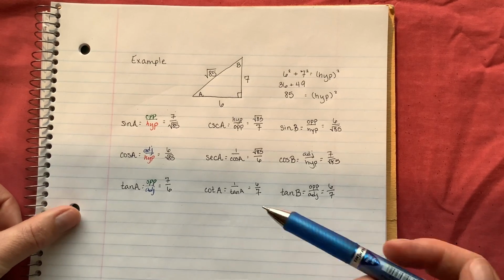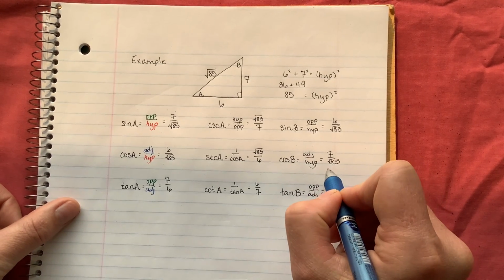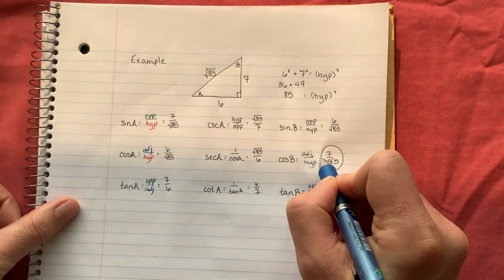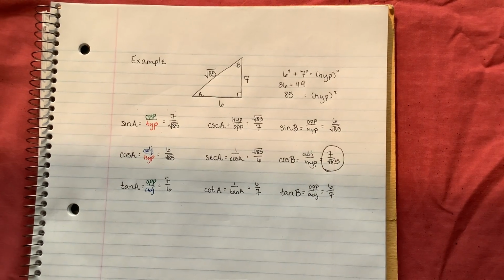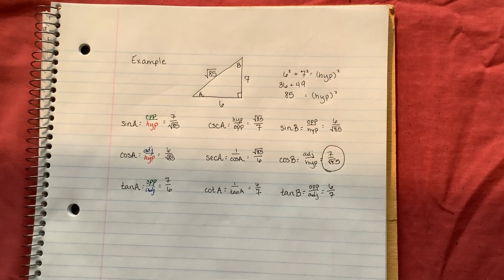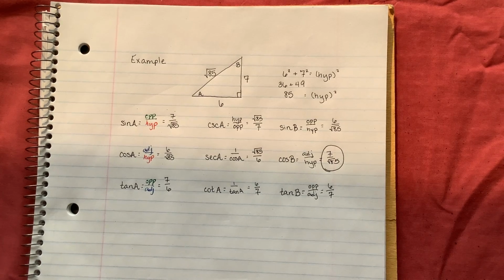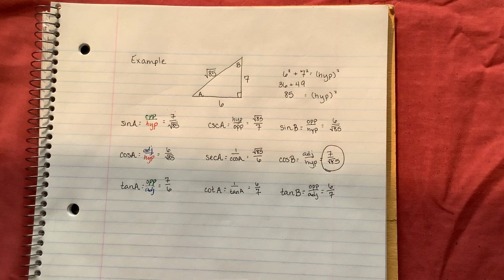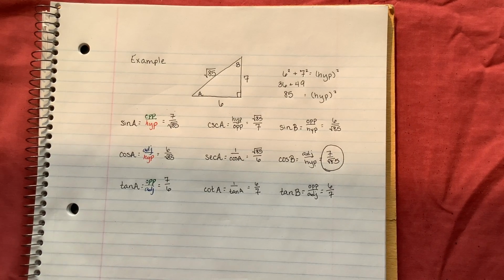You'll notice that I did not bother rationalizing the denominator here. There are several places where I do have an irrational number in the denominator. That's not going to be the focus of the video, so I'm going to leave it like that for now. There might be times when you're asked to rationalize the denominator, and in that case you wouldn't be able to leave your fraction with a square root in the denominator.